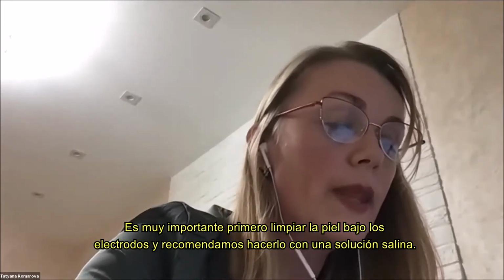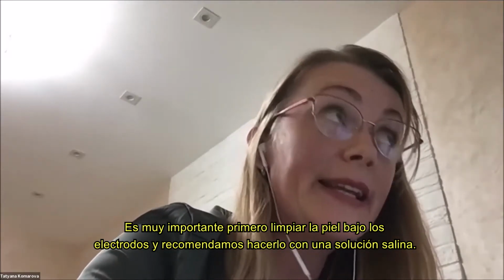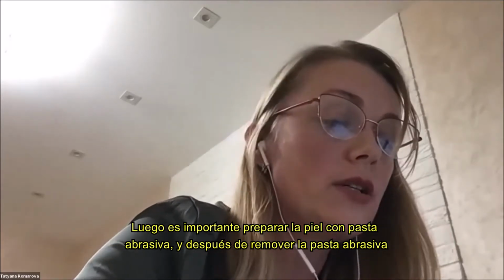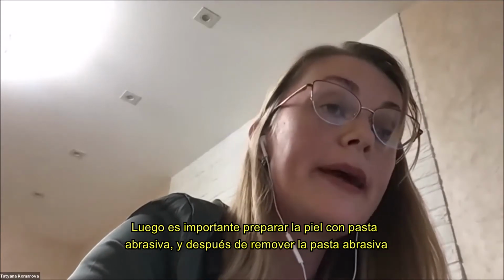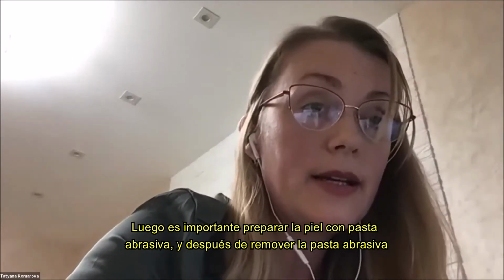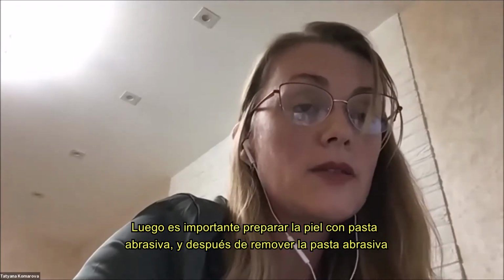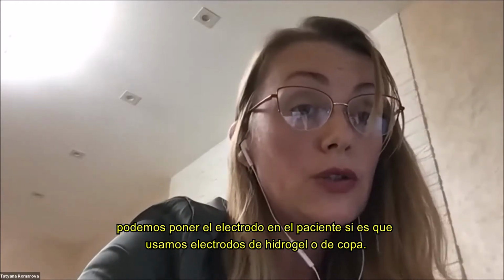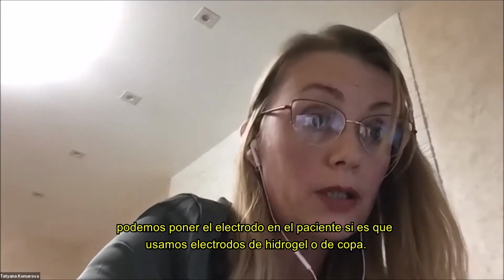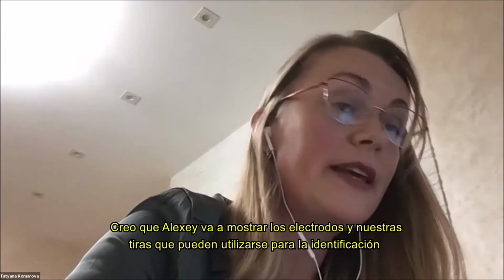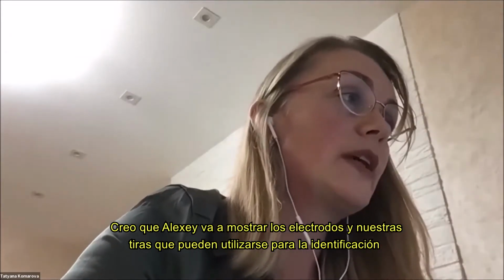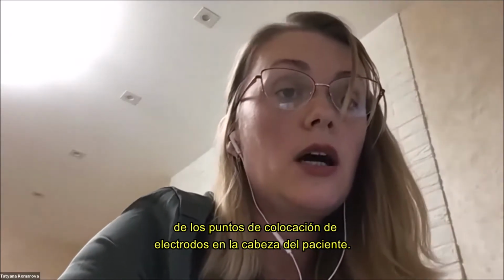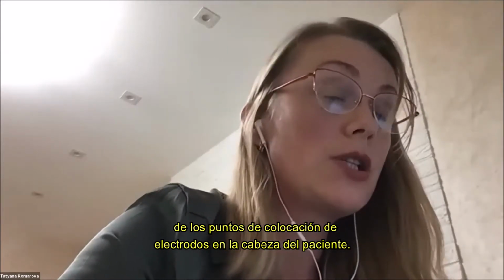We recommend cleaning the skin with saline solution. After that, it's important to prepare the skin with abrasive paste, and after removing the abrasive paste, we can put the electrode on the patient, whether you use a hydrogel electrode or cup electrodes. And I think that Alexey is going to show the electrodes and our strips, which can be used for identification of electrode points on the patient's head.